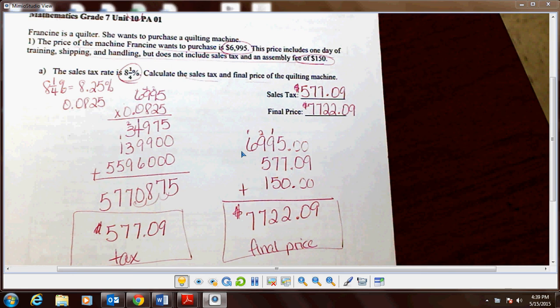Okay, guys, this is the video of the Unit 10 PA key so that you can do your corrections and study so that you can do the retest. Now, your retest is not going to be the exact same problems as what's on this PA. The numbers will be different. So please don't just memorize these answers because you will make a 0 on the next one.